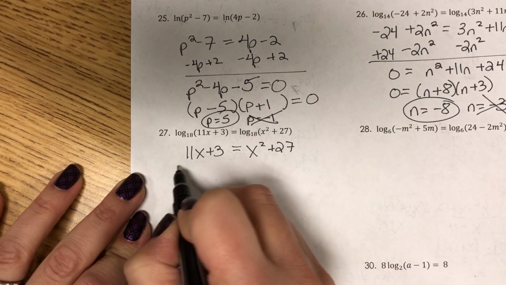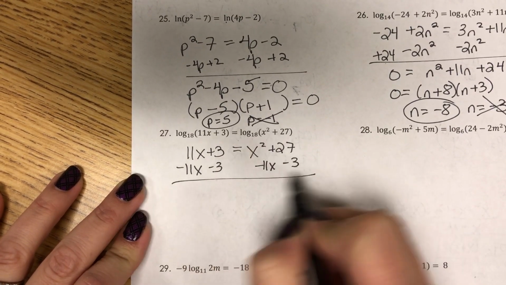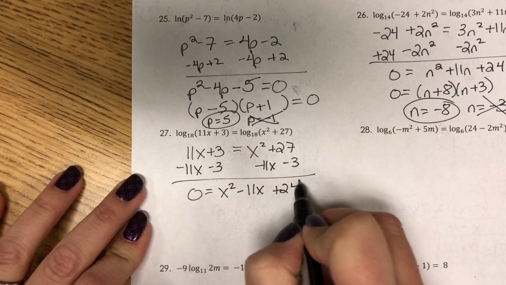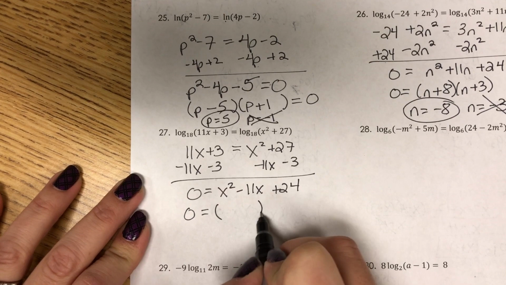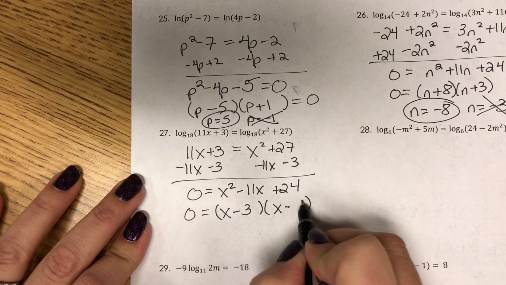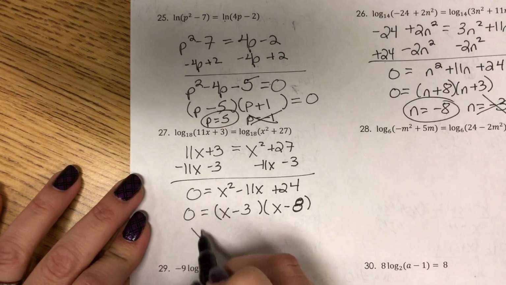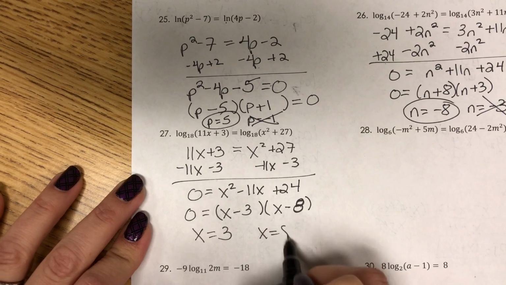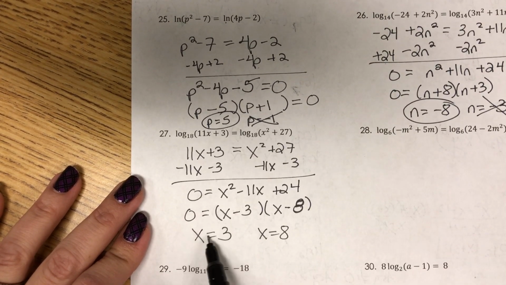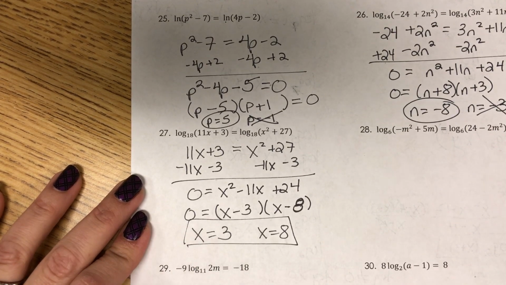Got another quadratic, so I'm going to move everything to the right. Oh, it's just like the last problem with the factoring. Oops, it's an 8. So x equals 3, x equals 8. There's no way either of those will be negative with these two positive values, so both are our answers.